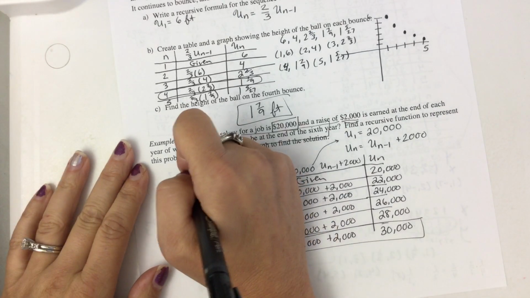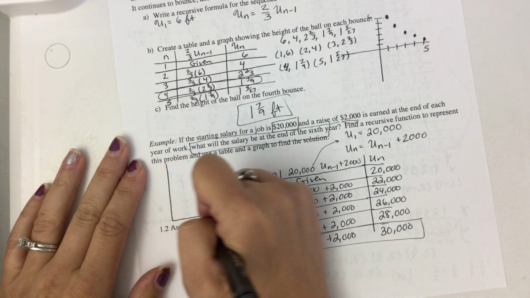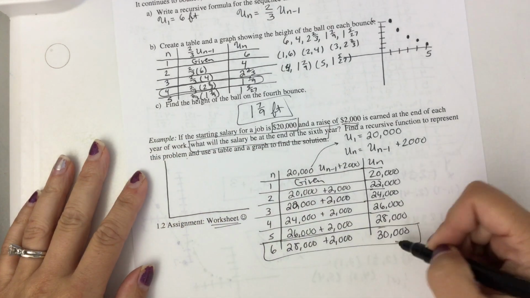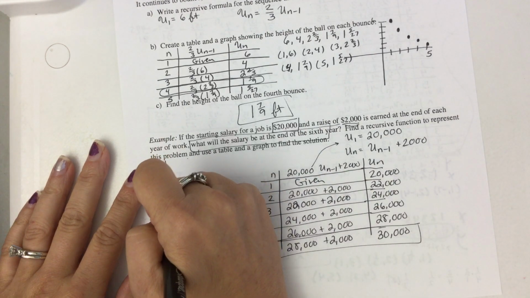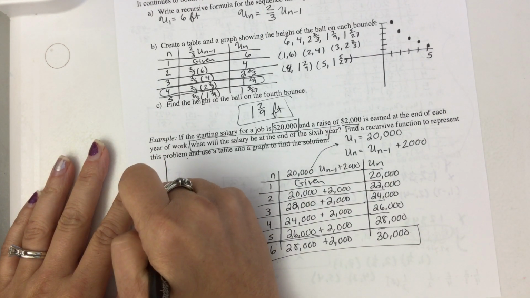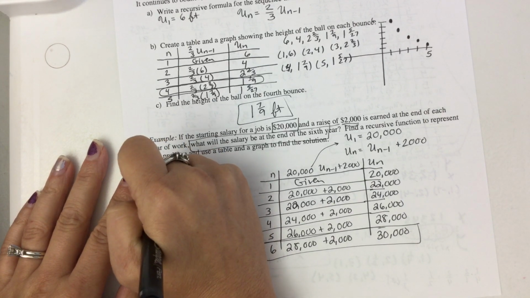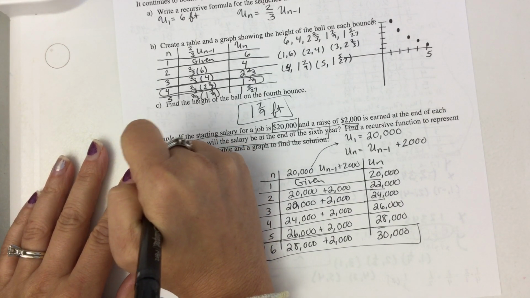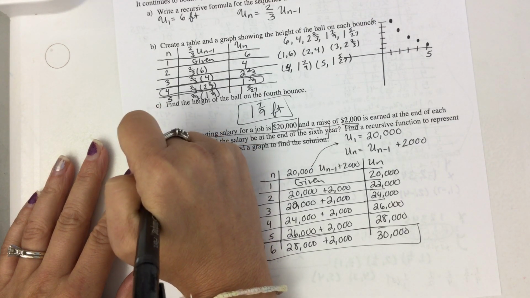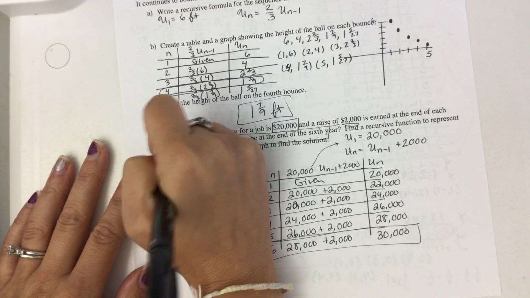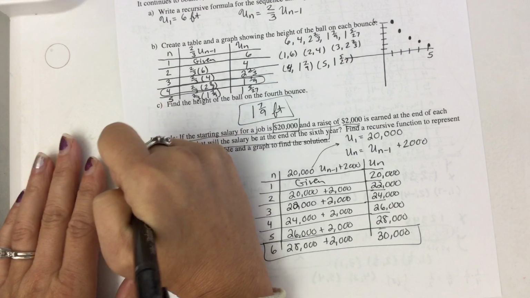They want us to do a graph. I'm only going to need the first quadrant because here everything is positive, okay? I'm going to go by 5,000s. 5,000, 10,000, 15,000, 20,000, 25,000, 30,000, and that's your pay.